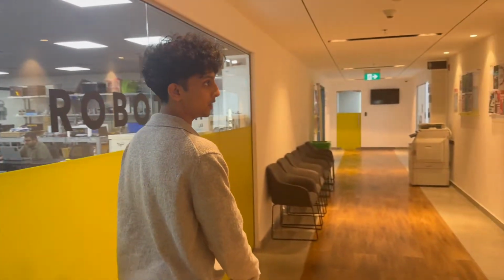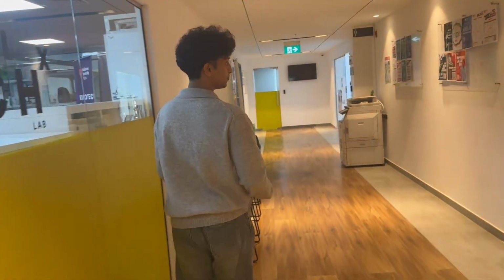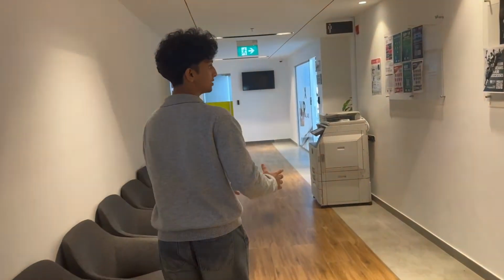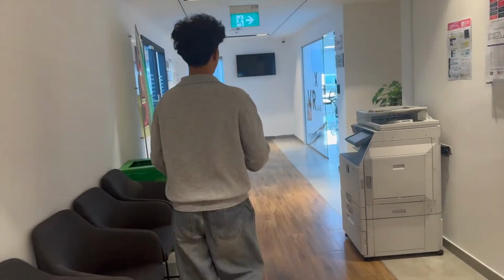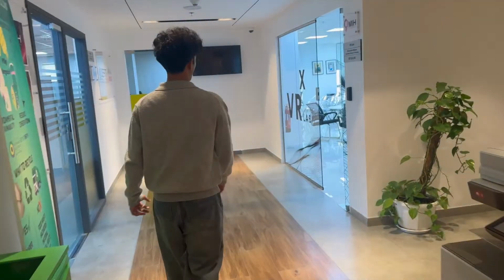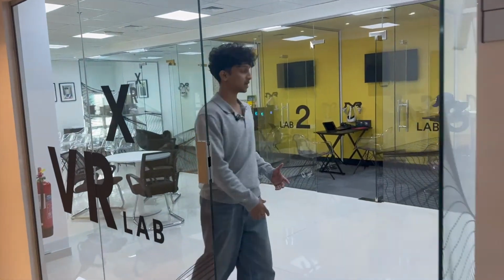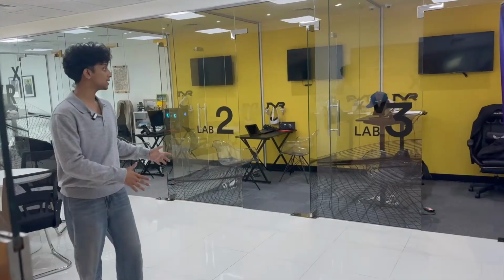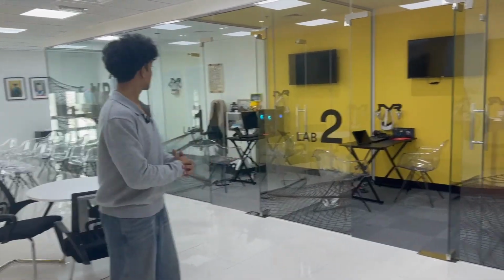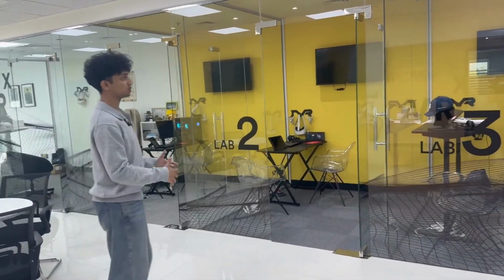Moving on, we'll be seeing the VR lab now. When you take a look at it, it's going to be amazing. Right this way, we have the VR lab, as well as your private stations to work at. As you can just take a look here, you can come in here and do your projects and assignments. Pretty much a free space for you.